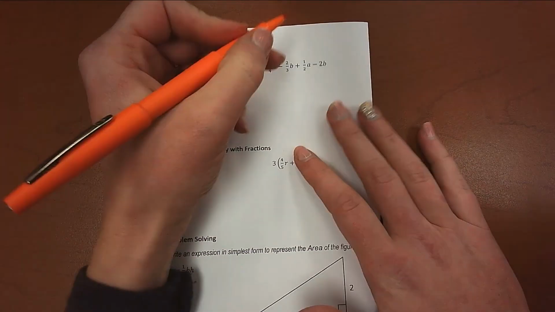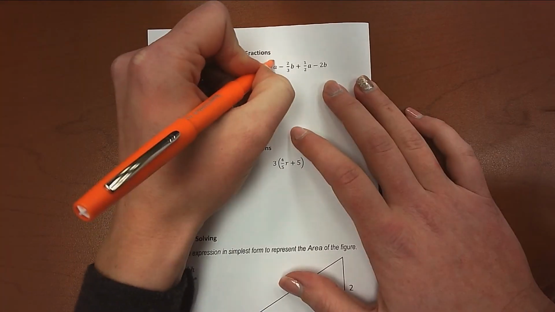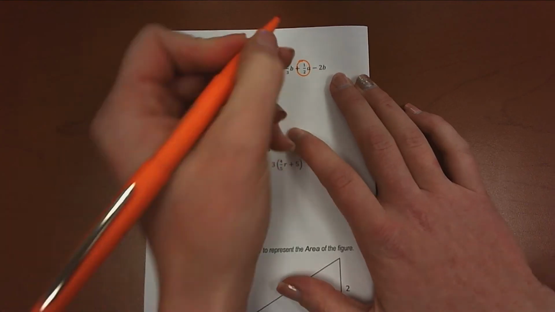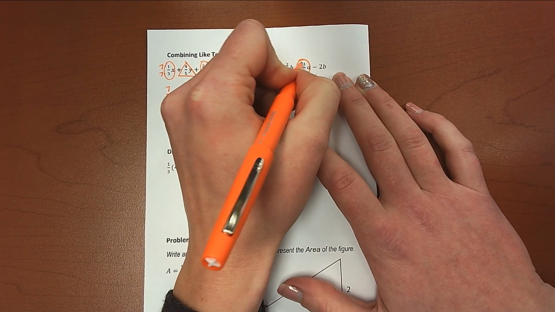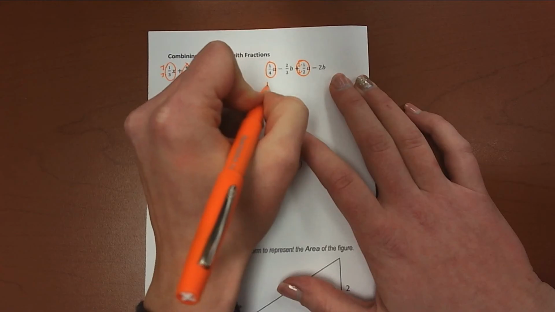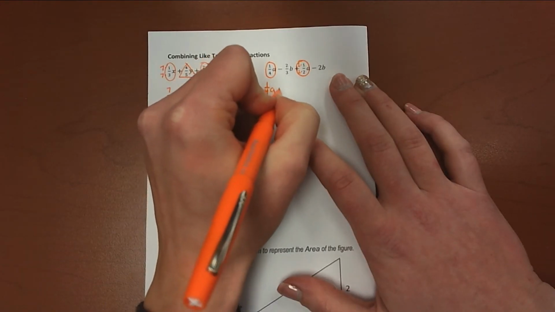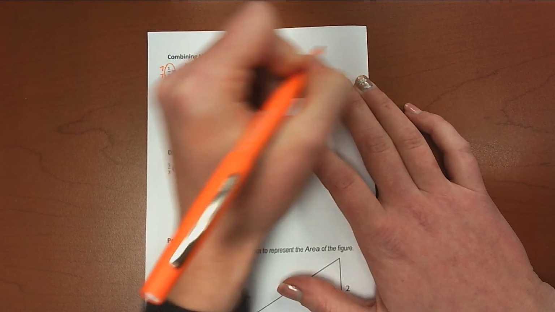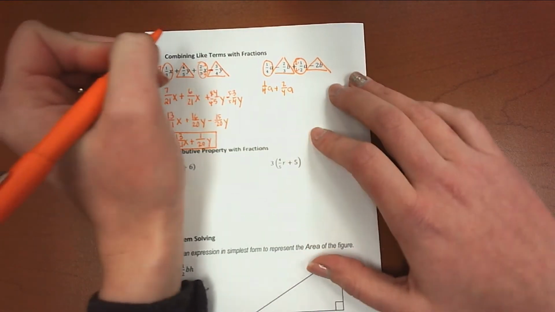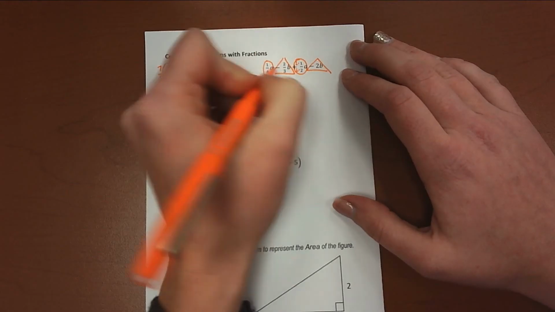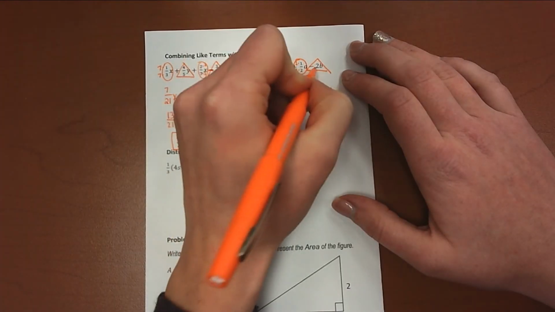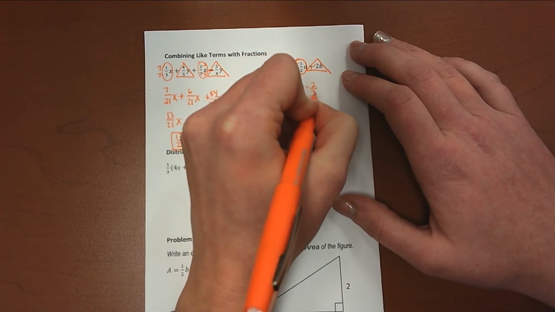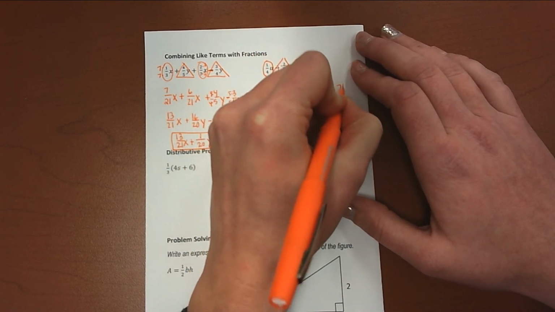On this next one, I'm looking again for like terms. So I've got 1/4 a plus 1/2 a, and I'm going to have to create common denominators. In this case, I'm going to create a common denominator of 4. So I've got 1/4 a plus 2/4 a. And then I've got my like terms here, -2/3 b and -2b. So if you'd like to copy change, you can, so that you see this as plus negatives. We've got plus -2/3 b plus -2b.